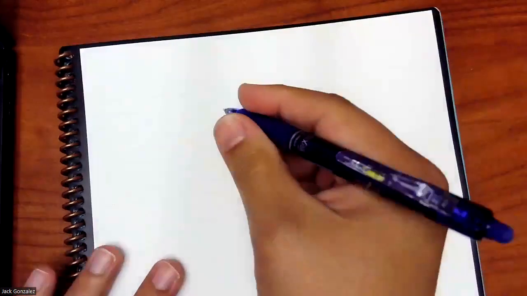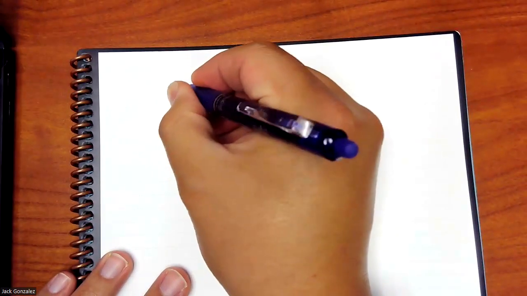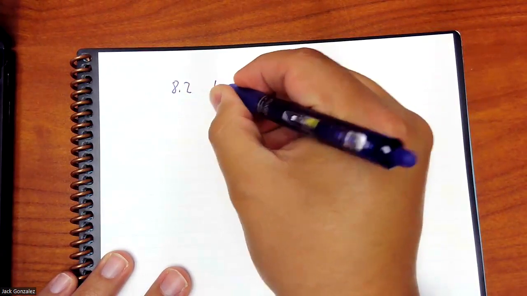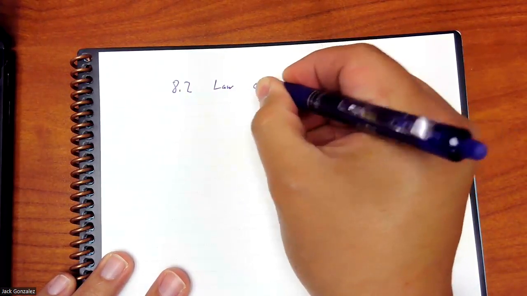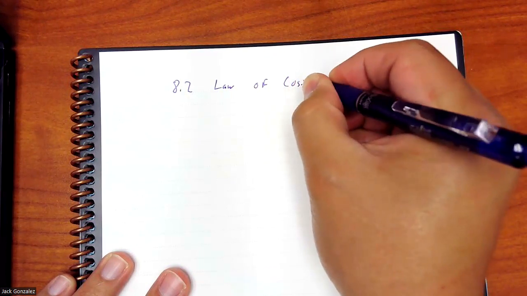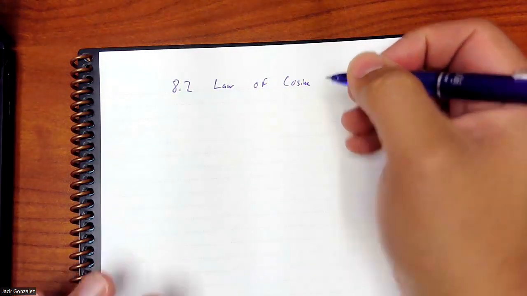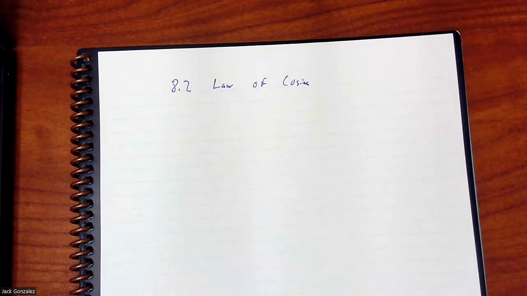All right, 8.2. Law of cosines. Remember, we said this is for case 3 and 4. Case 4 is when you have nothing besides sides. Case 3 is when you have angles, but no opposite side to those angles, which means you cannot use sine. Okay. You can use law of cosines whenever you want, but you have to use it in those 2 scenarios.